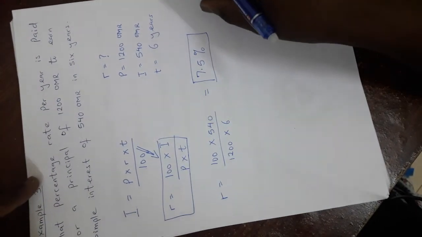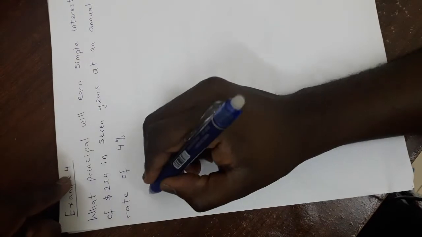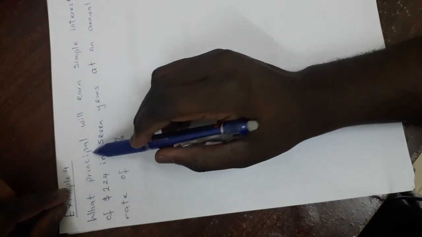All right, let us go to the last example for today. Again, in this example, we want to calculate the principal. So again, let us look at the question first. What principal? It means we don't know that. So we don't know the principal.